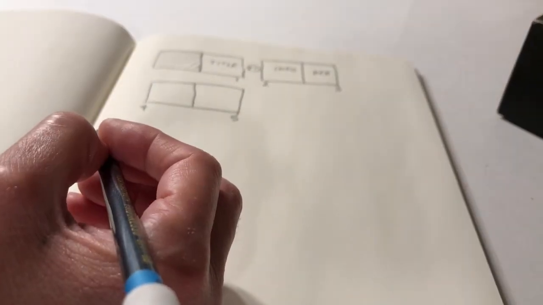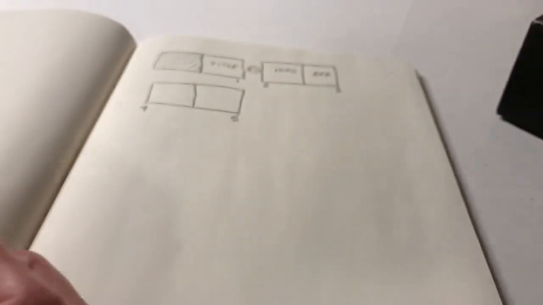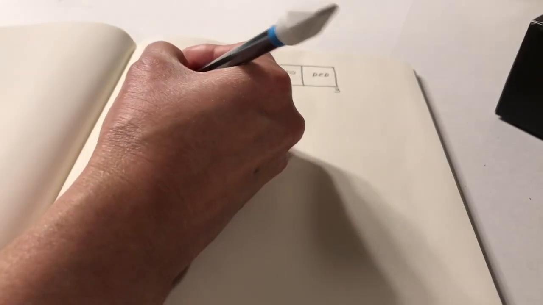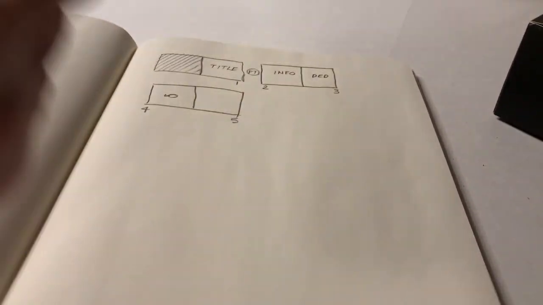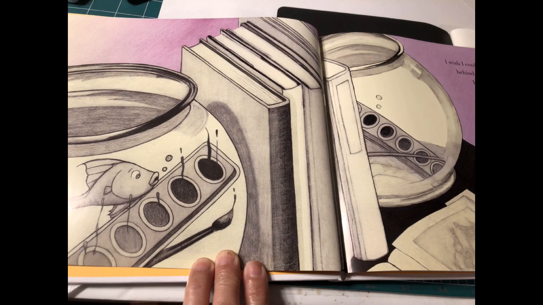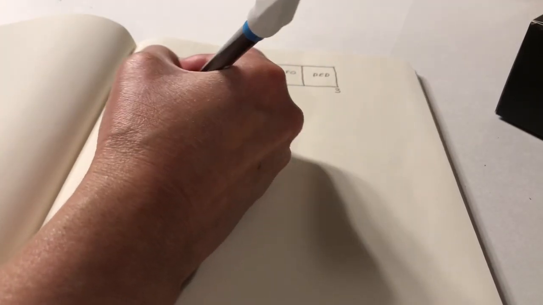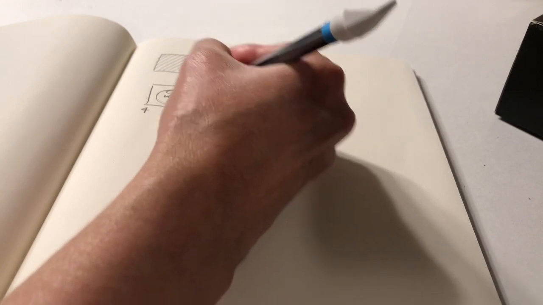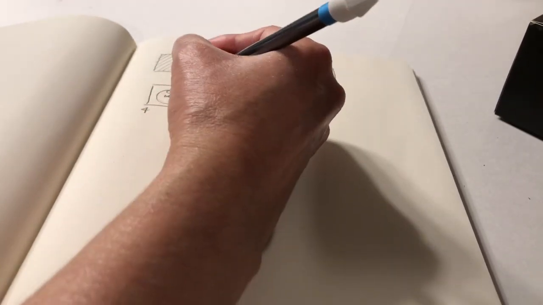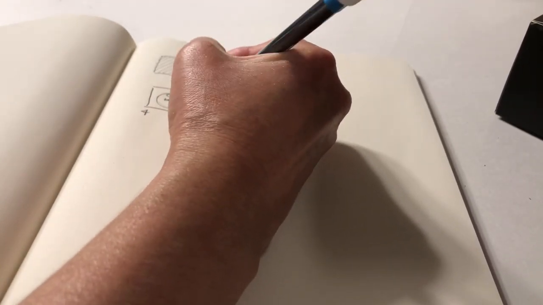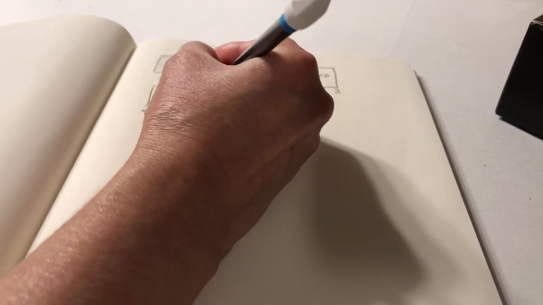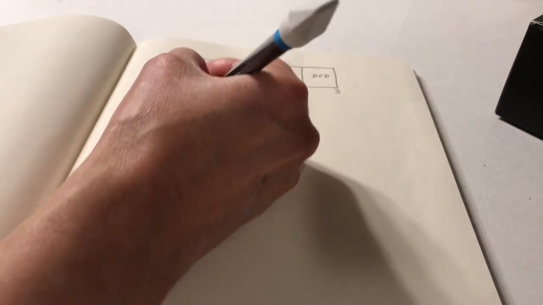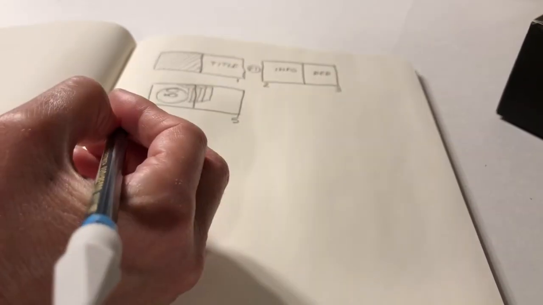So let me give you an idea of how to put a thumbnail together. I know I want to introduce my main character, Ashley. The whole premise of the book is that there are two bowls with two fish that don't know about each other, separated by a wall of books. So here's the bowl. Here's Ashley. And so we have the books. And I'm using the gutter to be like one of the books.